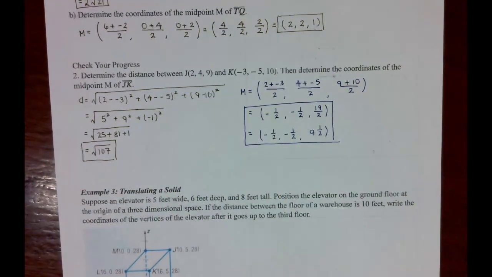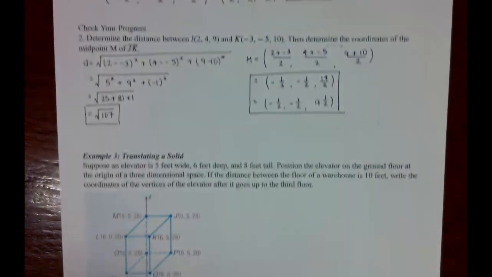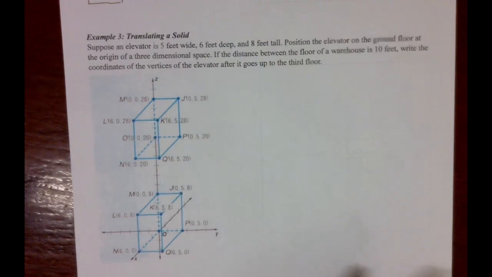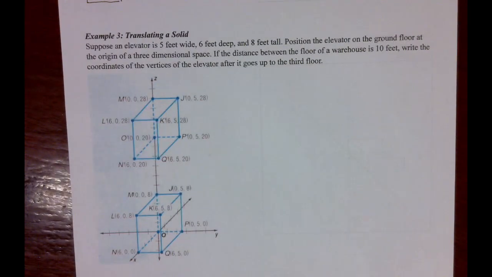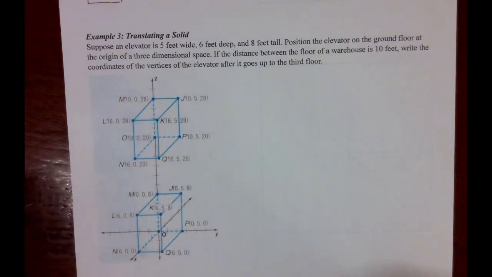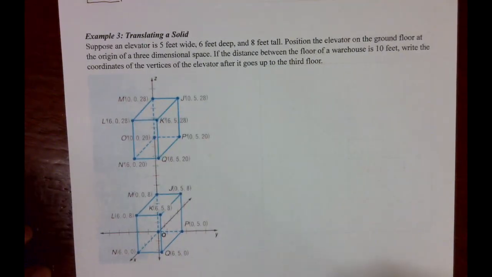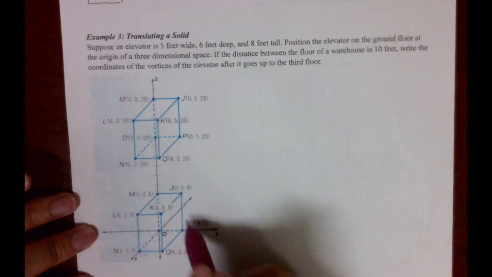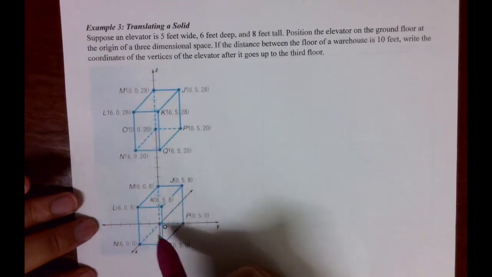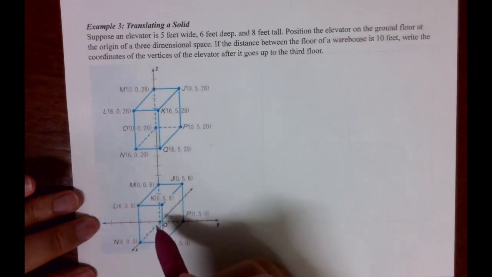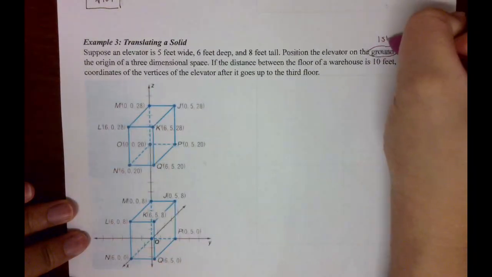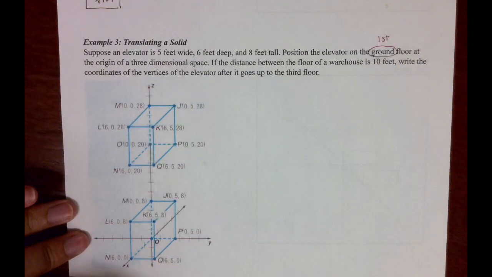Okay, so now example 3 is translating a solid. Okay. So suppose an elevator is 5 feet wide, 6 feet deep, and 8 feet tall. Okay, so here we see that here. Okay, we're positioning the elevator on the ground floor. Right, and when it says ground floor here, it means the first floor.